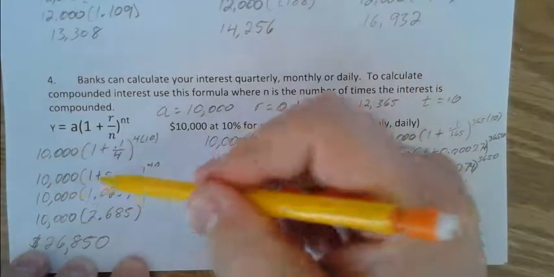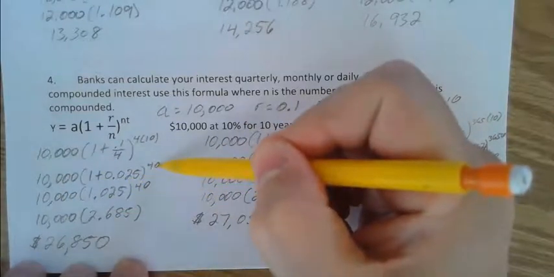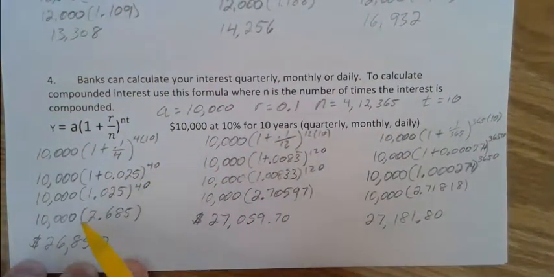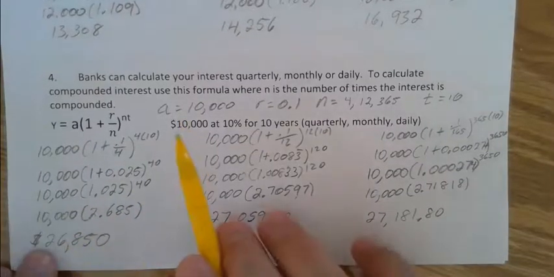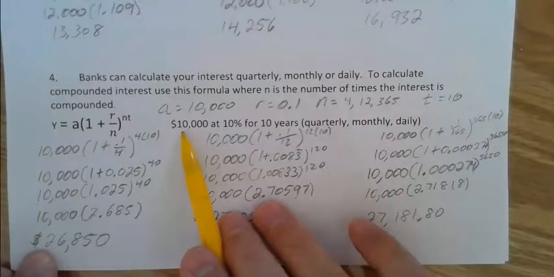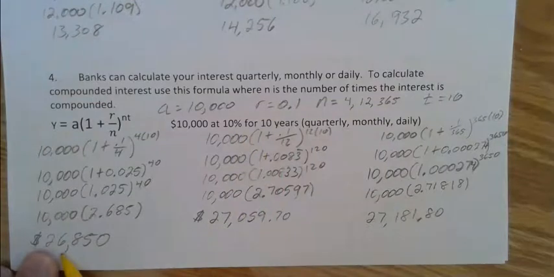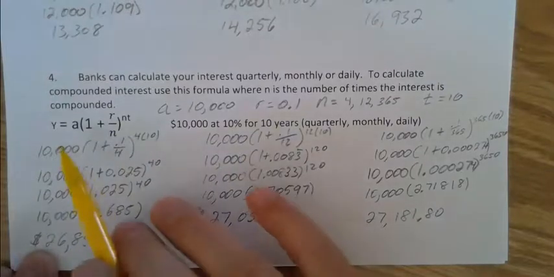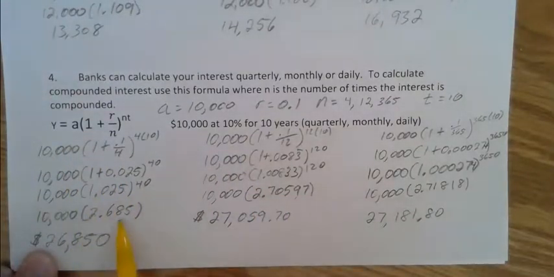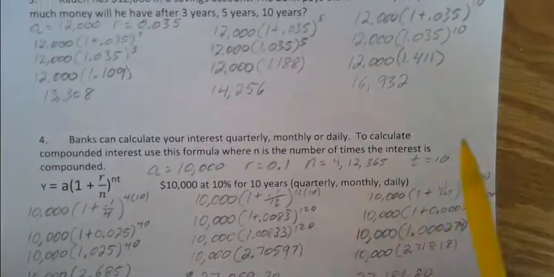That means we're going to calculate this interest 40 times over these 10 years, which will give me a 2.685 when I do this number to the 40th. When I multiply, it's 26,850. So the $10,000 after 10 years will be $26,850. Notice the difference between this answer and how it more than doubled and the one up here.